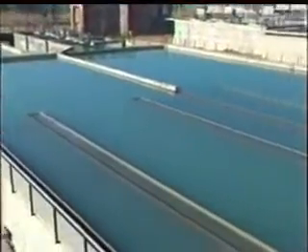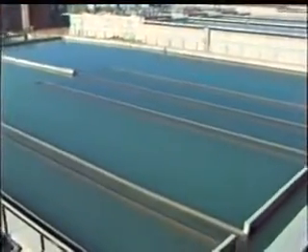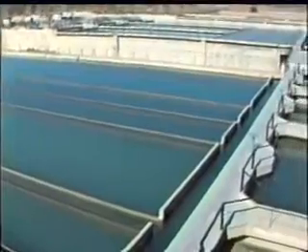The clear water from the settling tank then passes on to the filtration unit.